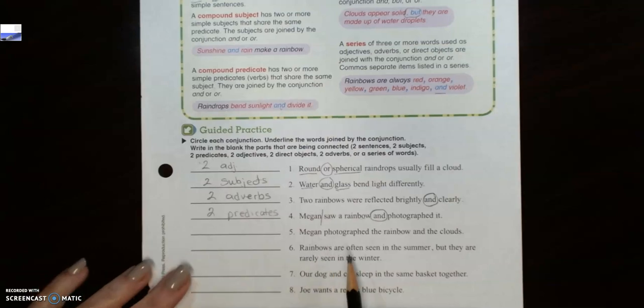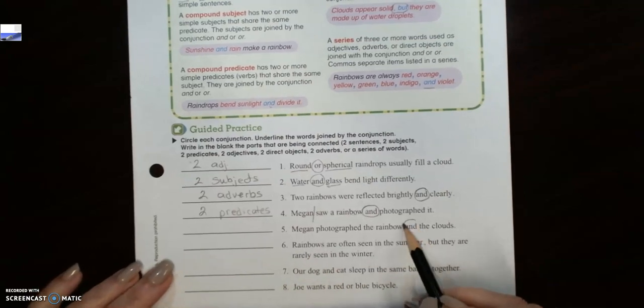Number 5, Meghan photographed the rainbow and the clouds. Okay, so let's find the conjunction. The conjunction is and. Okay, so we got Meghan, who is the subject, photographed is the verb. She photographed what? Rainbow, and she also photographed clouds. So what do you think answers what she photographed?